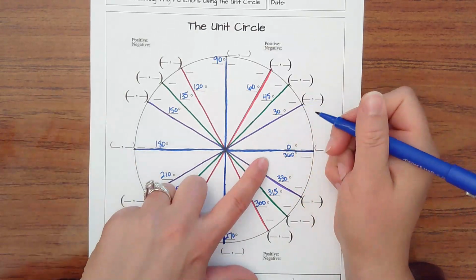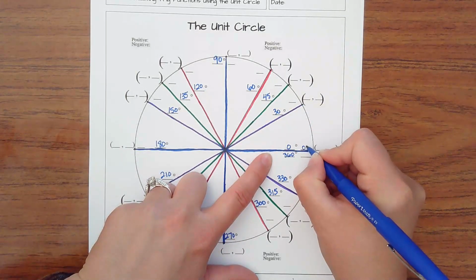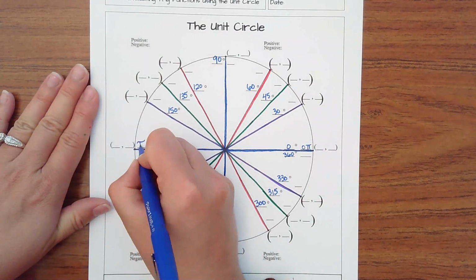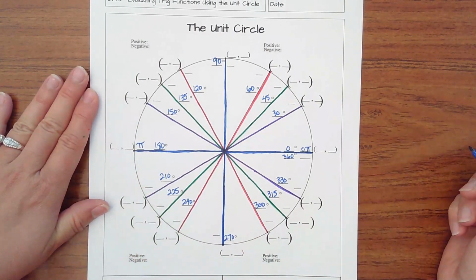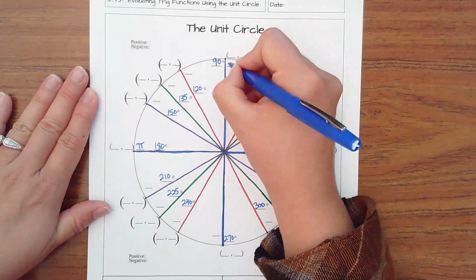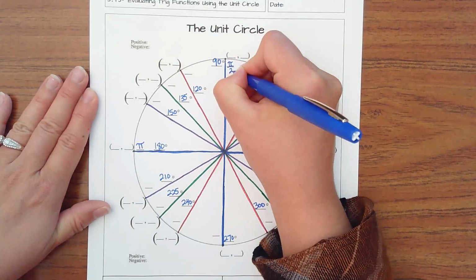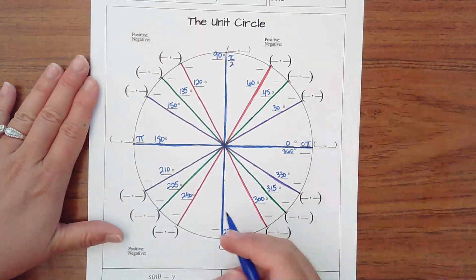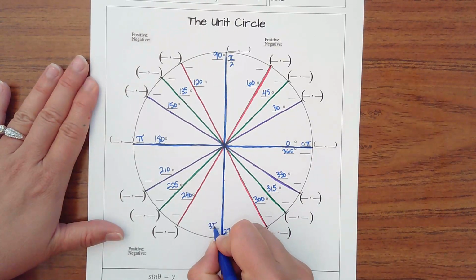So now we know that this is 0 pi. We know that 180 is pi. We know that 90 up here is pi over 2, a half a pi. And we know that down here at 270 is 3 halves, 1.5 of pi.